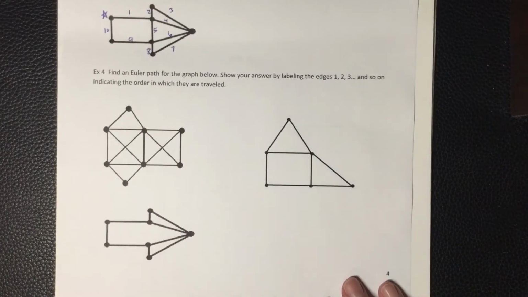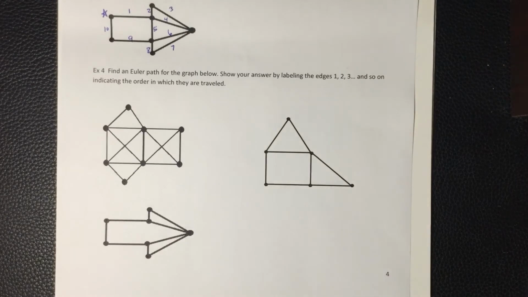All right, let's look at the bottom ones on these. Thank you, sweetie. Thank you.